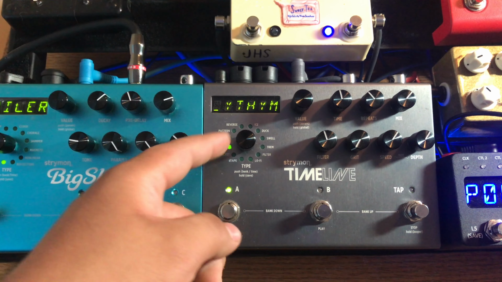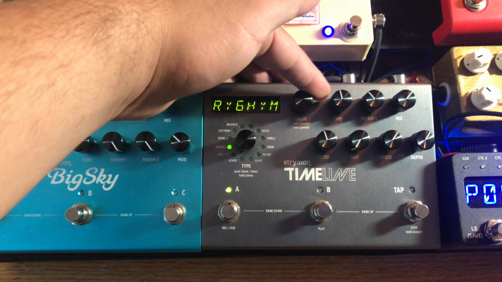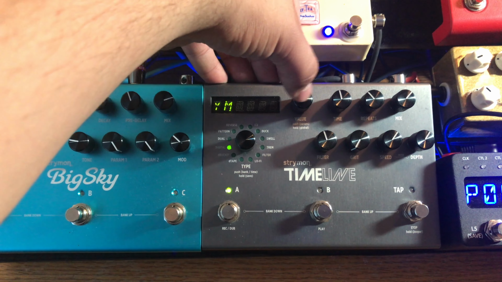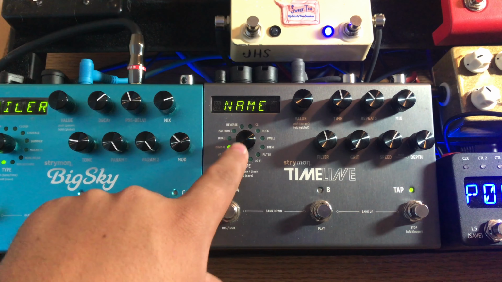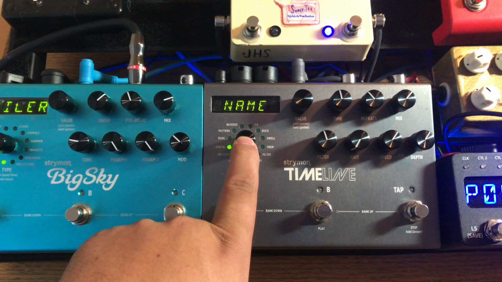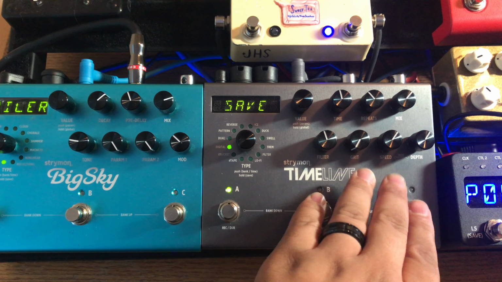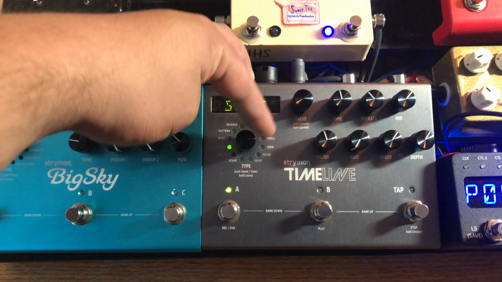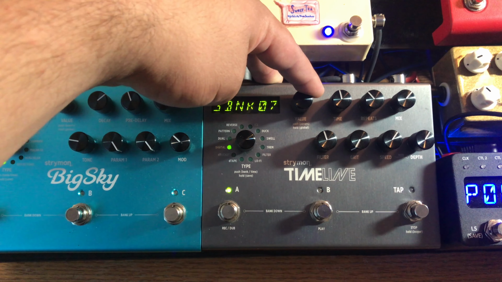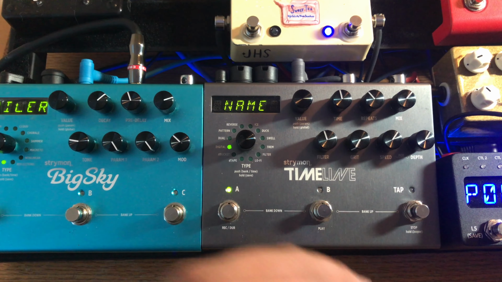Got the name, so you can change the name. Scroll through them. And once you're done, you hit here, and then you hold this. I'm gonna just hold it to show you guys. Hold it, and then you can save it here or here, wherever you want. You can actually scroll through the banks too, you see, and then just select where you want it. But in my case, I'm not gonna save it.